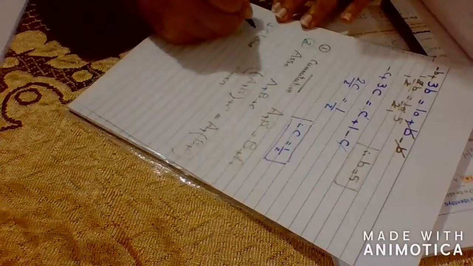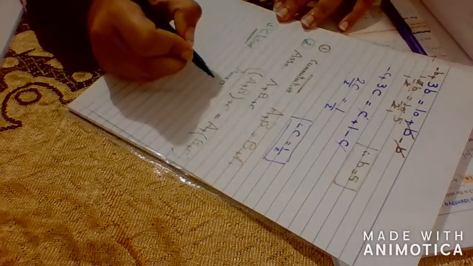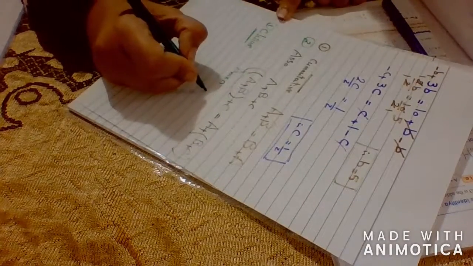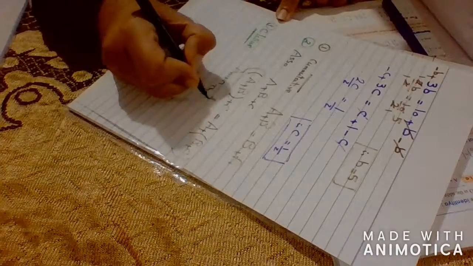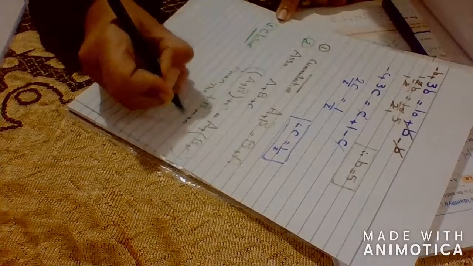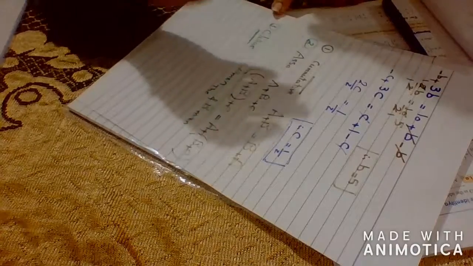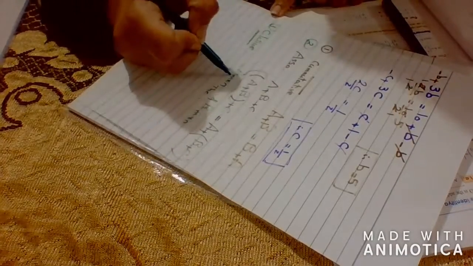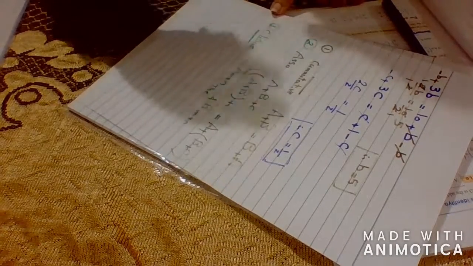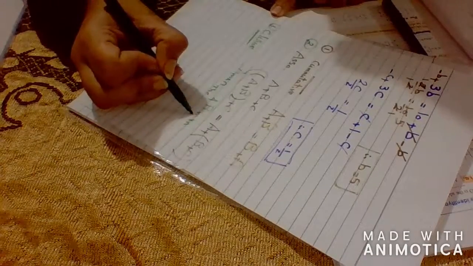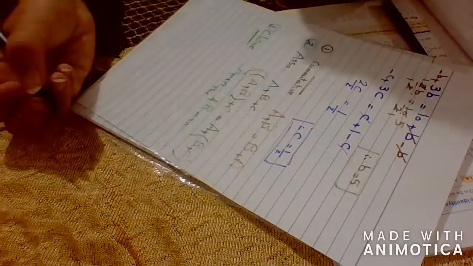Whatever closure meaning that the result for A and B is also M by N. So if this order is like this order, I can make the addition, right? If this order M by N and this order M by N, the result must be what?